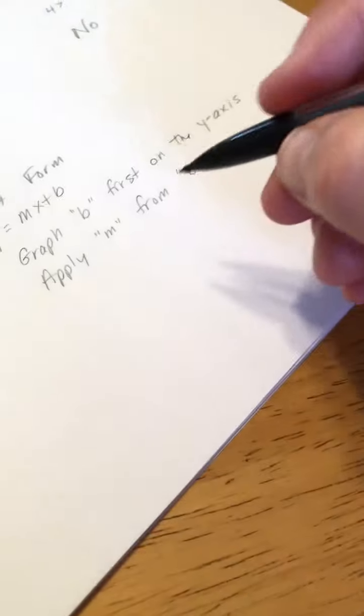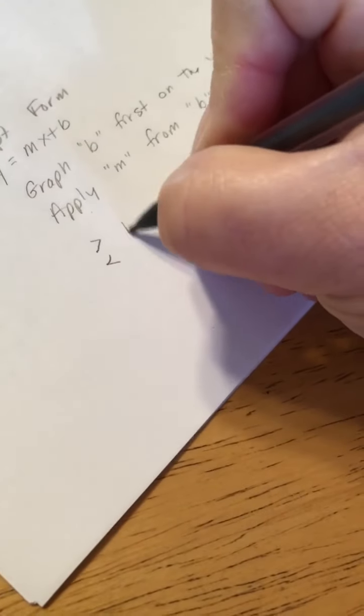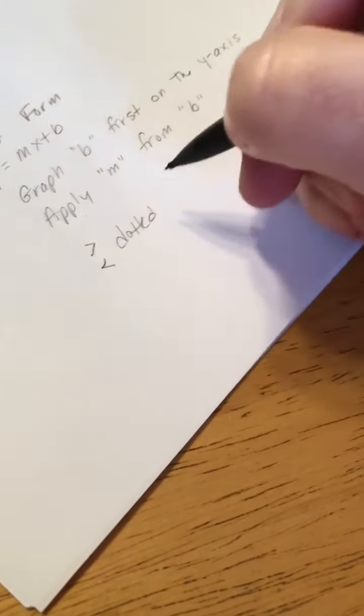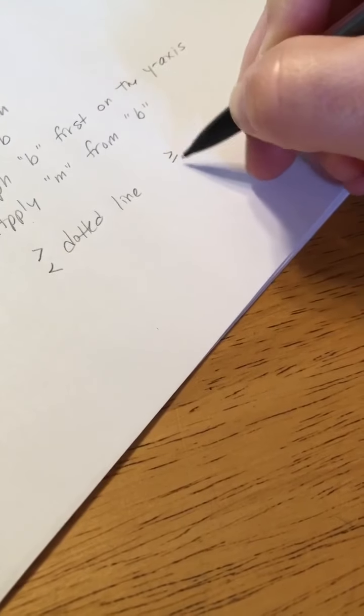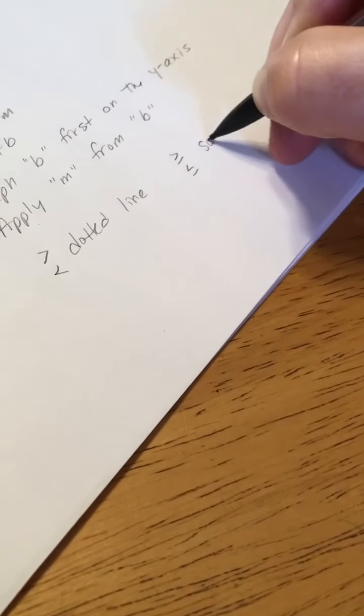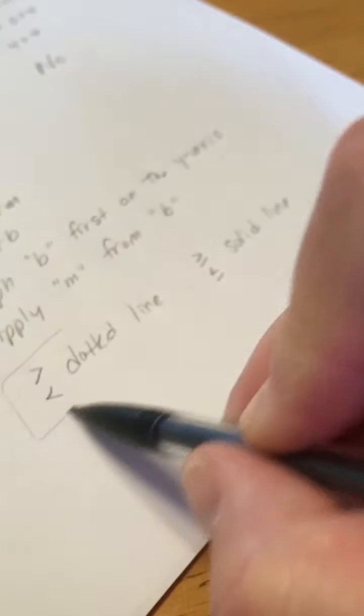Then we have rules as far as we can't just draw any line. When it is greater than or less than, we will use a dotted line. When it's greater than or equal to, less than or equal to, we will use a solid line, okay? So that's important to us, and I would actually even box it off so that you can refer to easily when you're doing your homework.